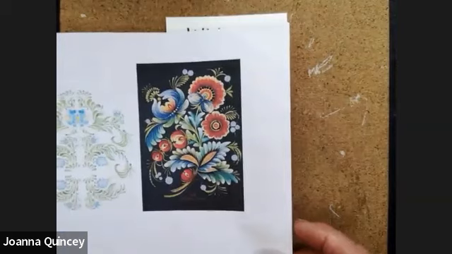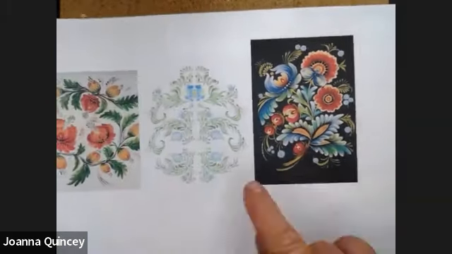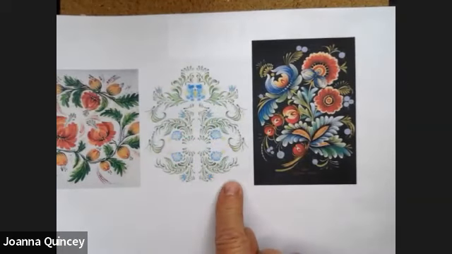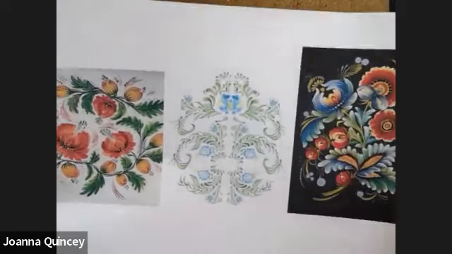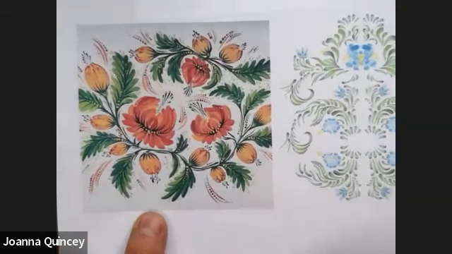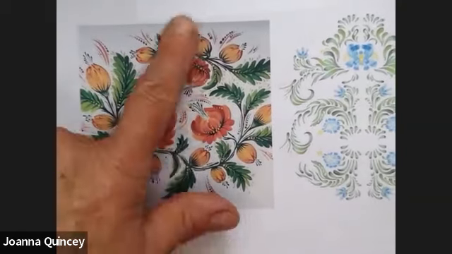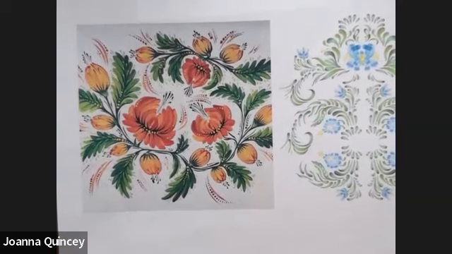So here are some examples of Petrykivka. You can see it's very floral. This one is absolutely beautiful. It looks like lots of flux and it's very flowing. There's a lot of flow within that. And there's this one. Now, much of the Petrykivka art form is this floral. It's non-representational, so very similar to Zentangle in that way. It's representational only in the fact that they are shapes that we recognise as flowers, but they aren't any specific flowers.